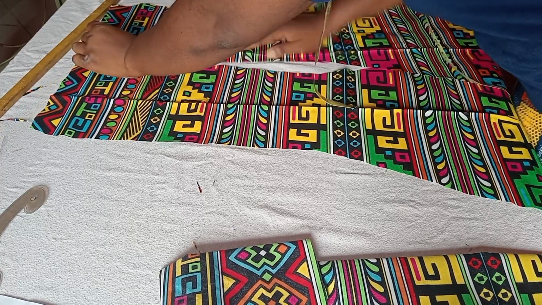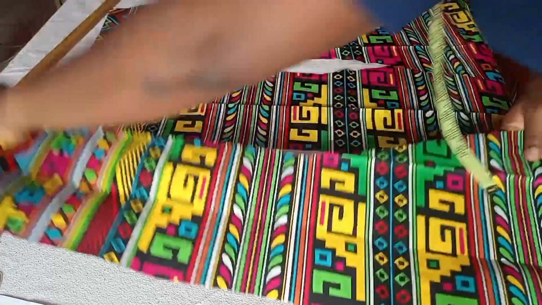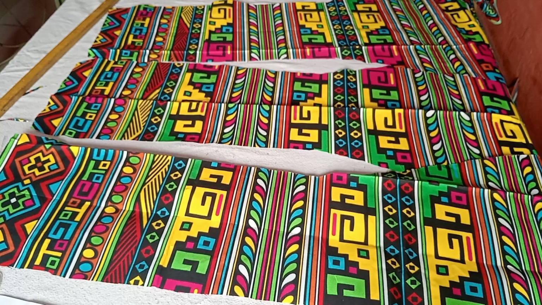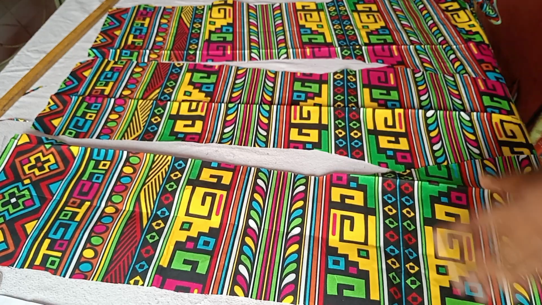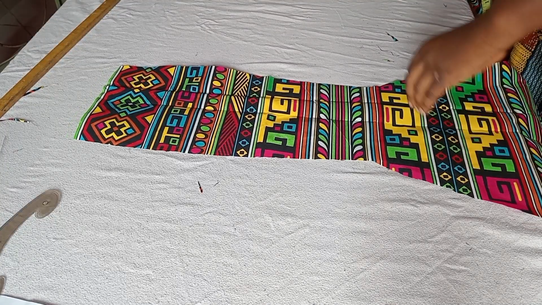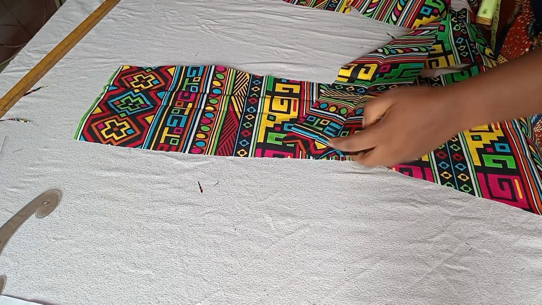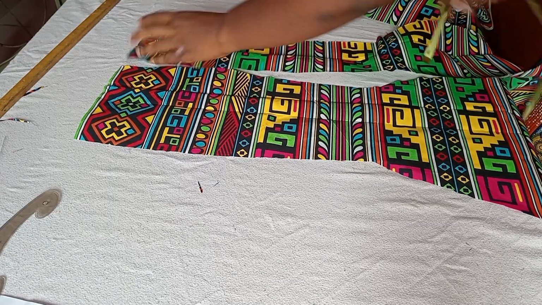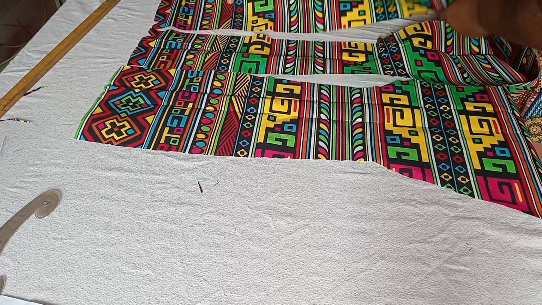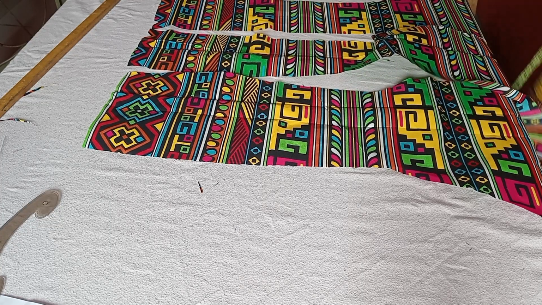Can you see it? That's the front side. So I'll cut the lining. I'll join the fabric separate. I'll join the lining separate. I'll show us what it looks like. That's it. So 6 pieces.